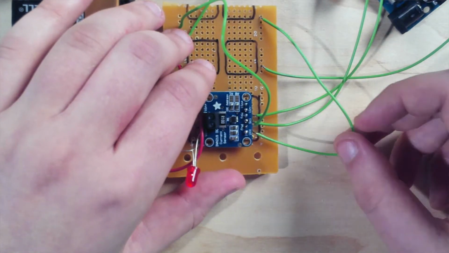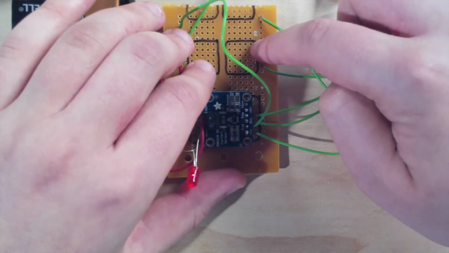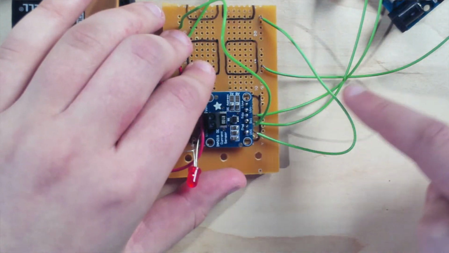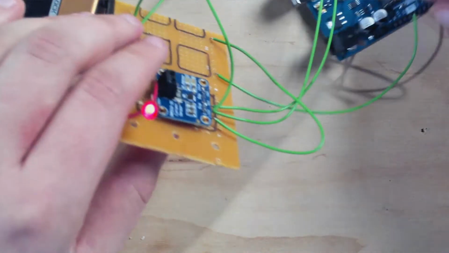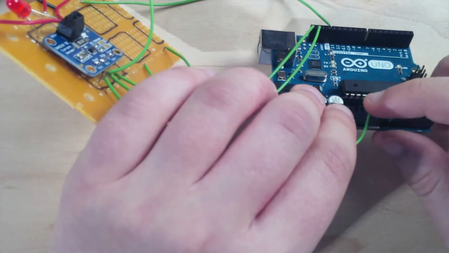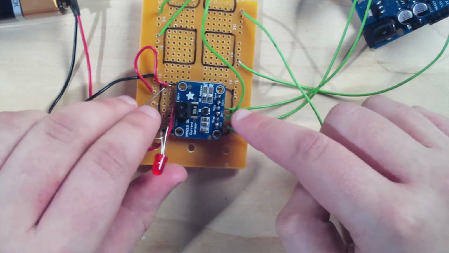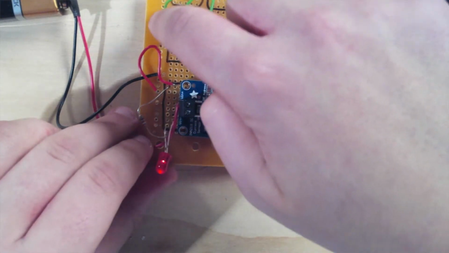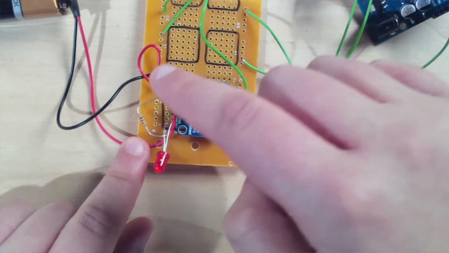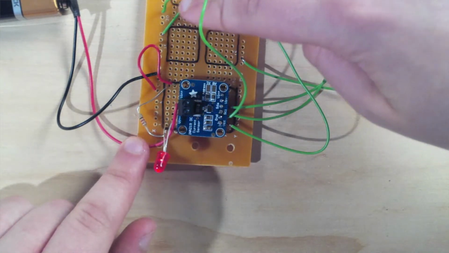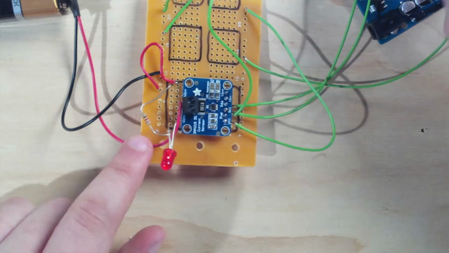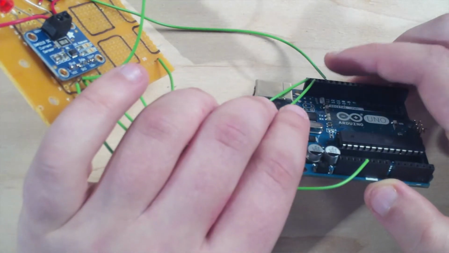Now the VCC goes to the 5 volts here that's established with this wire going from the circuit board to the Arduino here. We also have a ground going from the current sensor to here, where the ground is established from the circuit board to the Arduino in one of these pins.